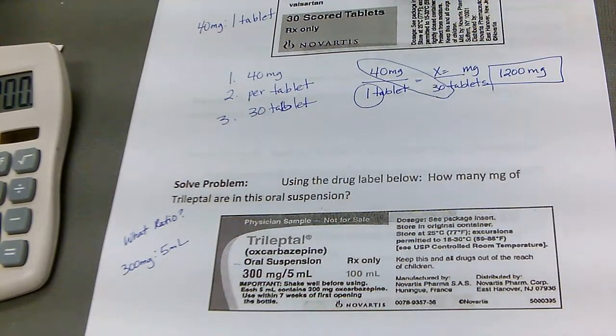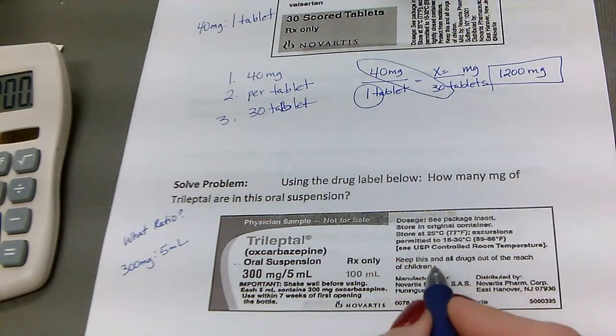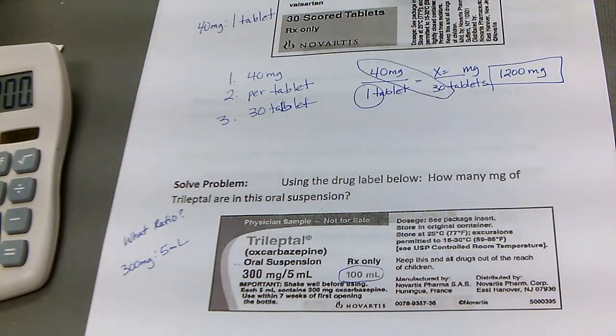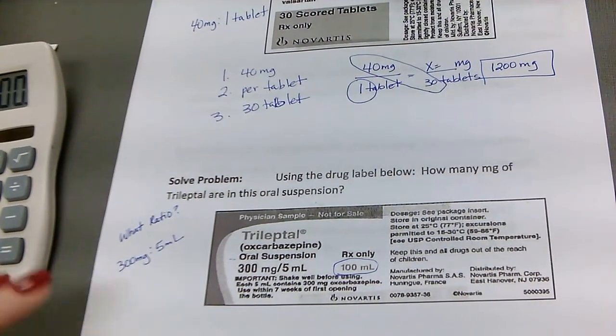So it's asking how many milligrams of Trileptal are in this oral suspension. So it's saying how many milligrams are in this whole bottle of oral suspension. Well, how much is in the Trileptal bottle? What's the total volume in this bottle? Does it say on this label? Yes, it does. It says that there are 100 milliliters in this bottle. So do we have 3 parts out of 4? Yes, we do. Okay, so let's take a look at that.